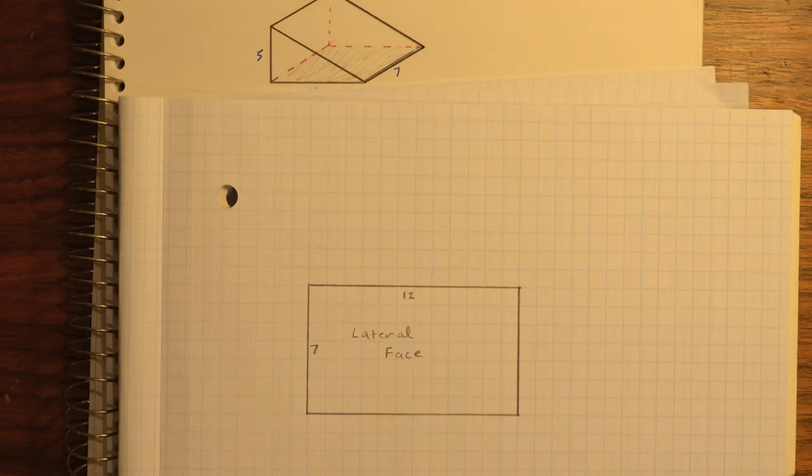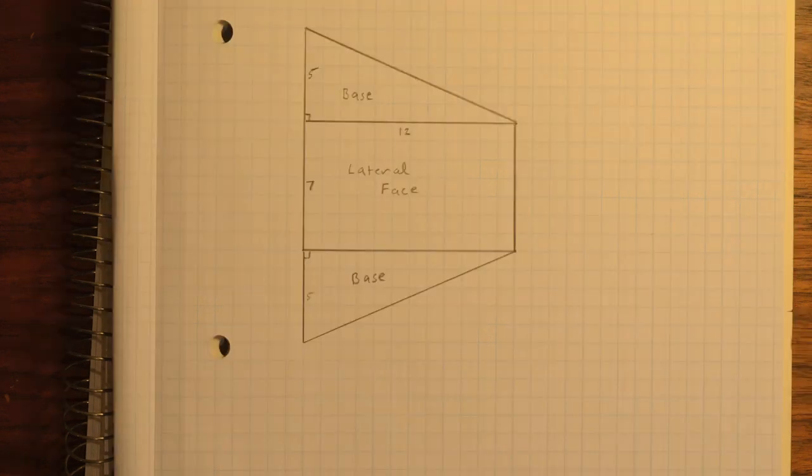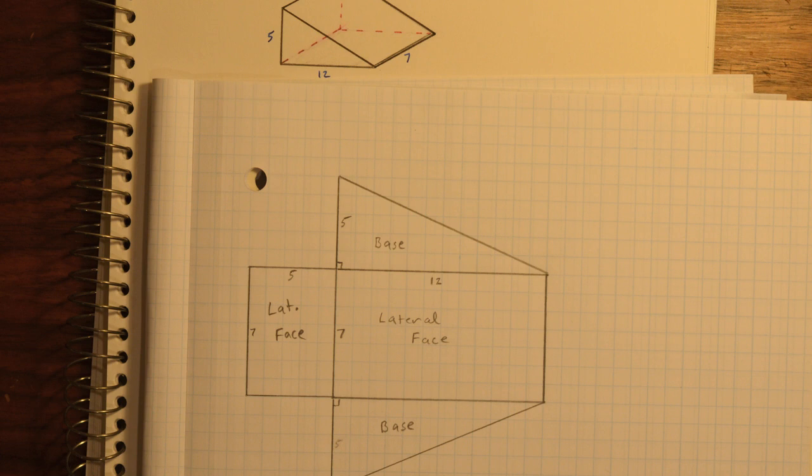Next, I've got that triangular top, the base. So we've got a 5 by 12 triangle. We've got two bases, so one above and one below. Then I've got that 5 by 7 rectangle on the left side. And so that gets appended on to the lateral faces.